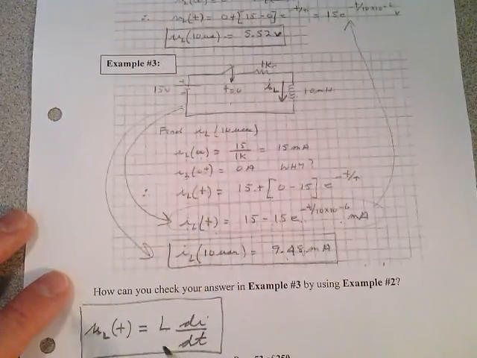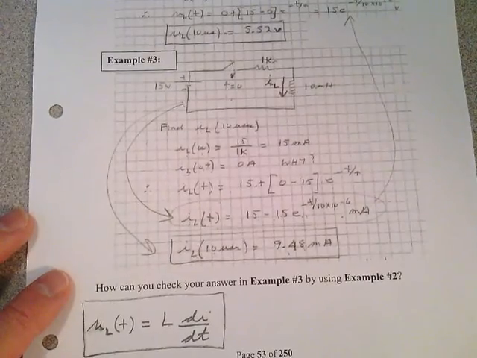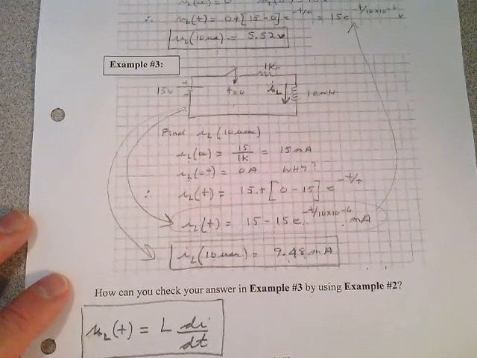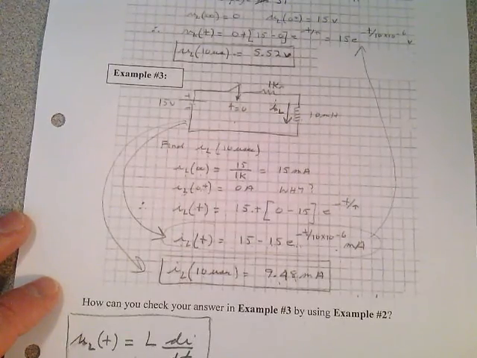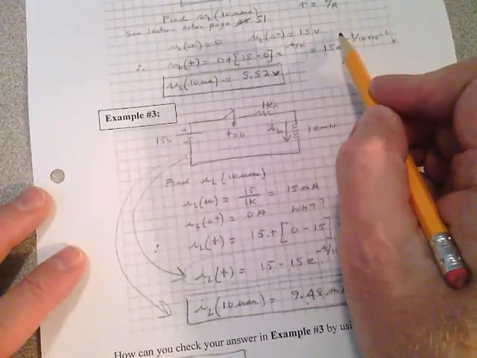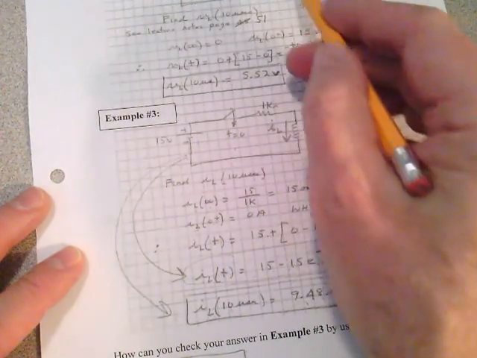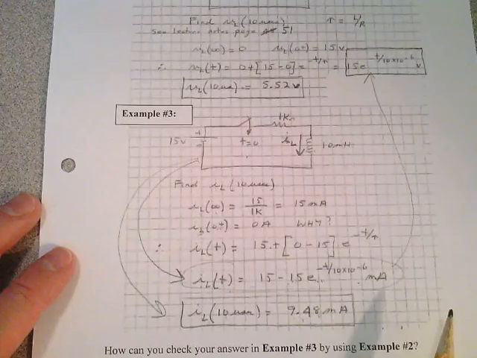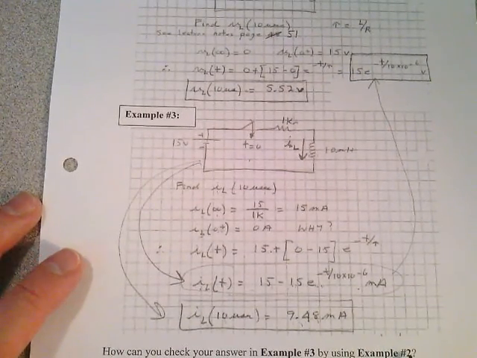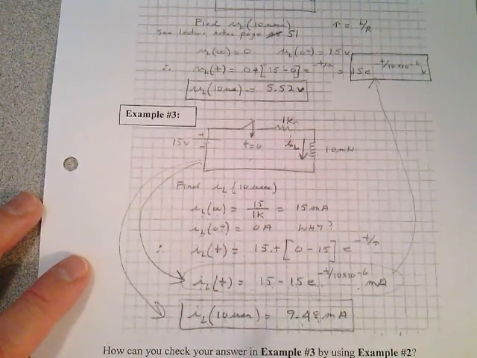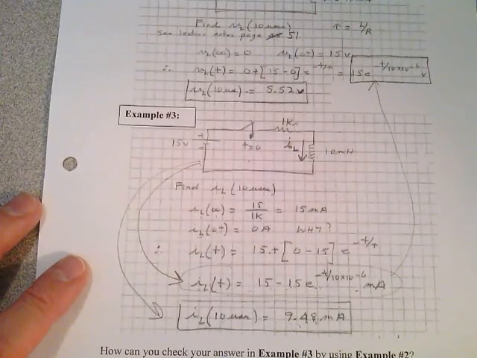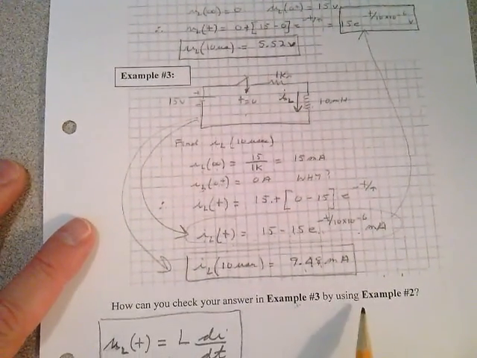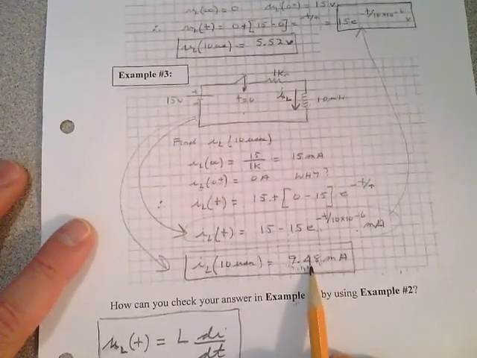But there's another way. There's a way you could take example number 2 and verify example number 3. Think about that. If this right here is the voltage across that inductor with respect to time, I want you to go ahead and use that example to check the answer down here. Do you see how you can do that? I showed you how to take this up here, this here, and get back to this point.